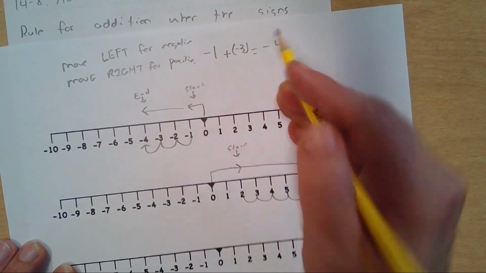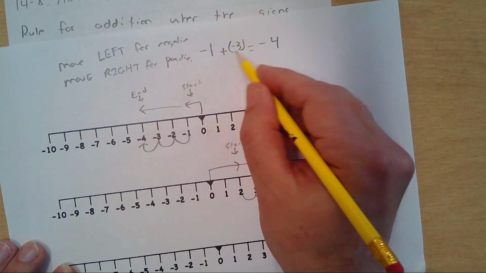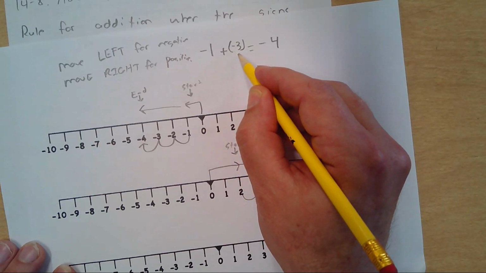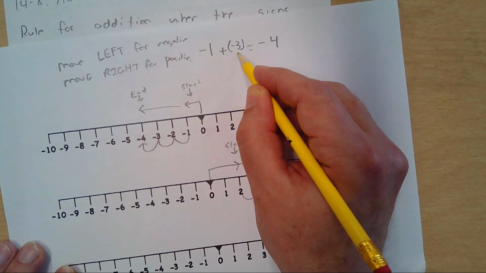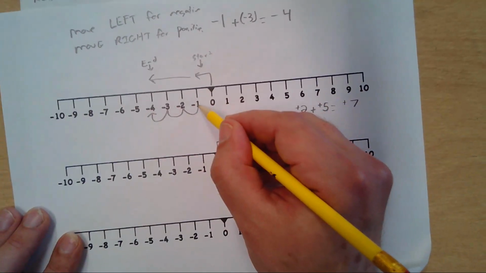Now it's telling me where I start, and then what do I do? I'm moving. Where am I moving? 3 spots. Which way am I moving? To the left. Or I'm getting smaller, right? So I can count it out here using my number line.